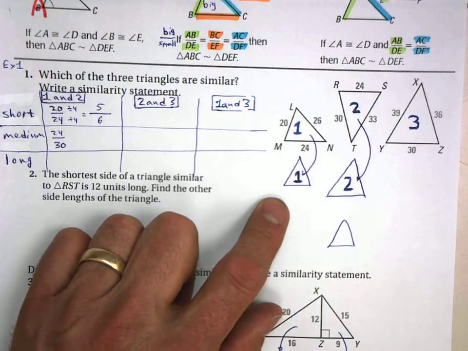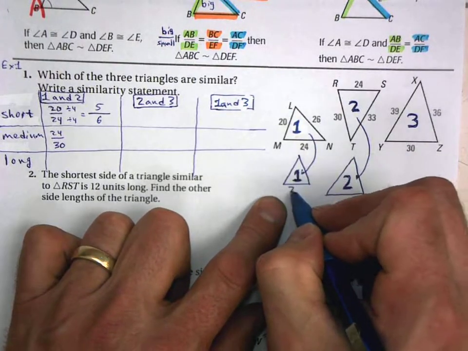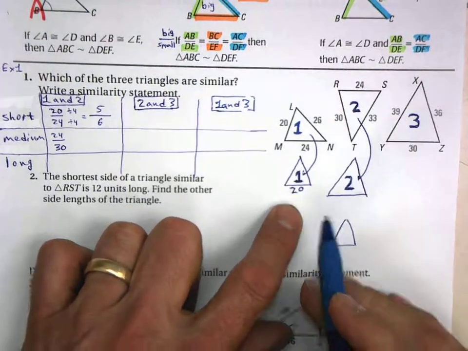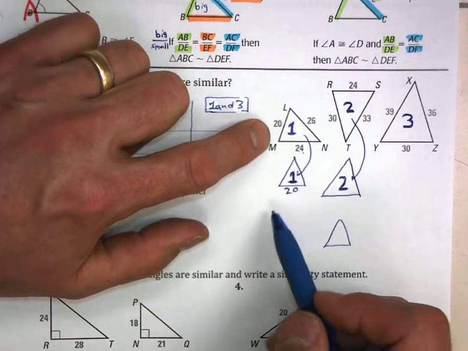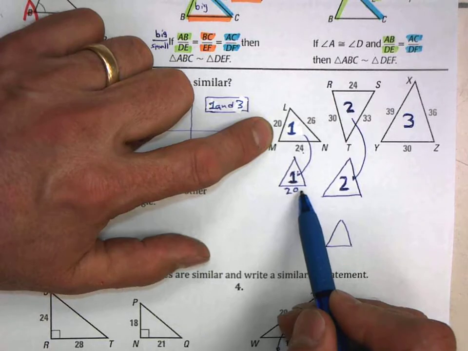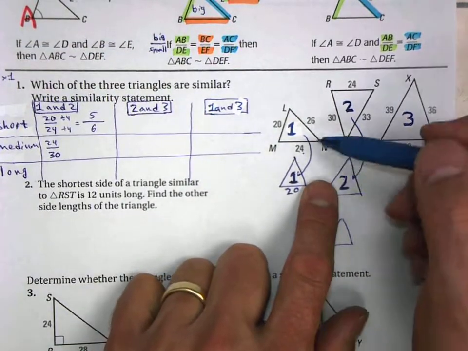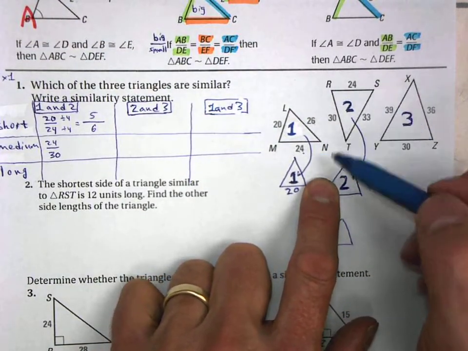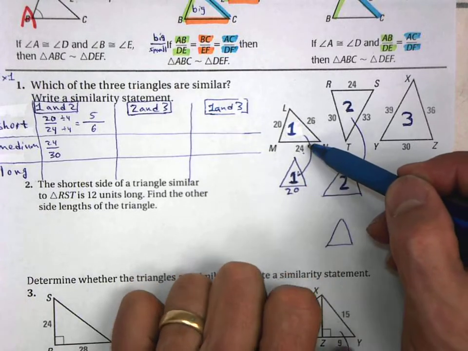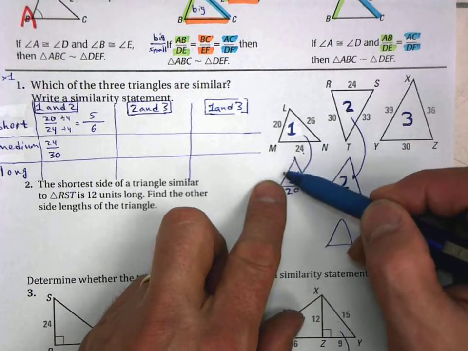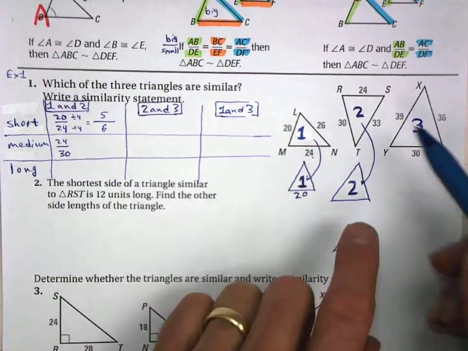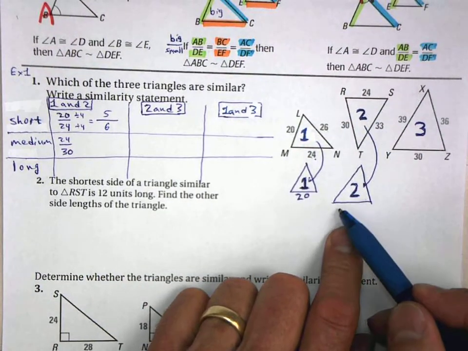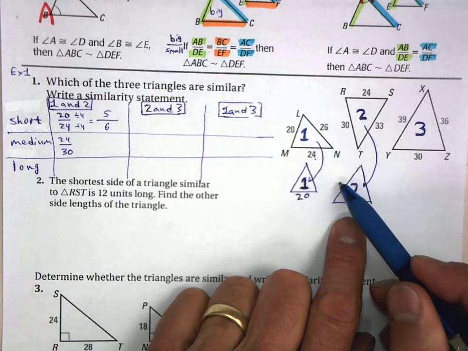So I'm going to start you off. Maybe you're wondering, I don't know what to do. So let me tell you that this one, out of 20, 24, and 26, let me hold your hand a little bit there. This one's going to be 20. And then which one is the medium one, right? Which one is the next largest one? It's going to be that number. And then which is the longest one? It's going to be that number. Okay, so now that you have that, then do the same thing with number 2, with small, medium, and large.